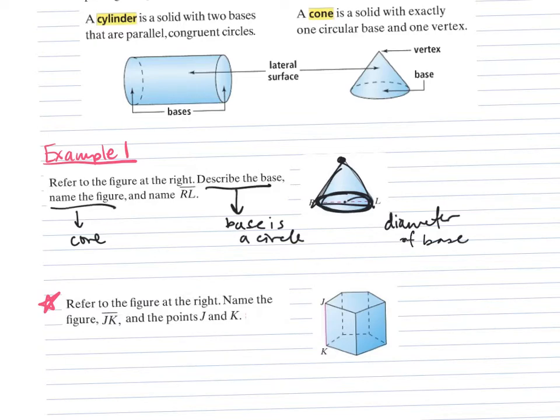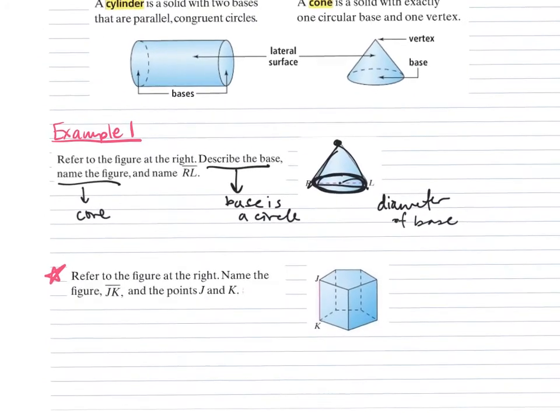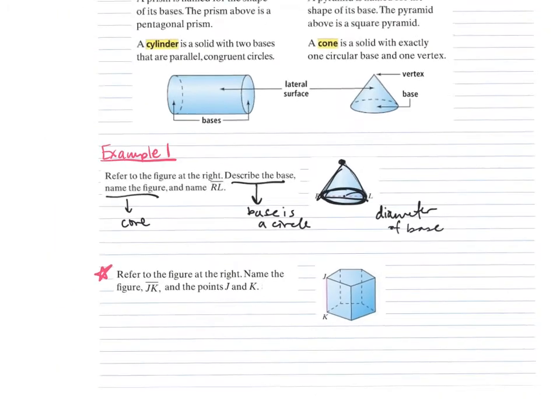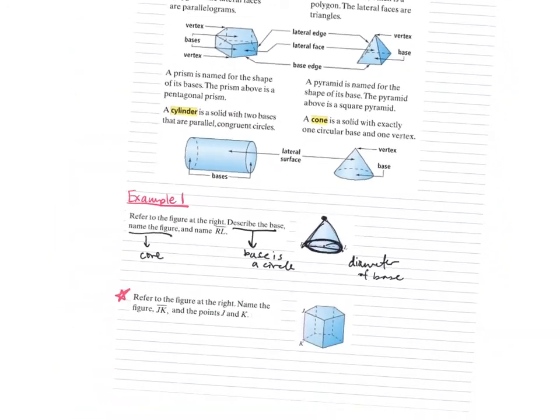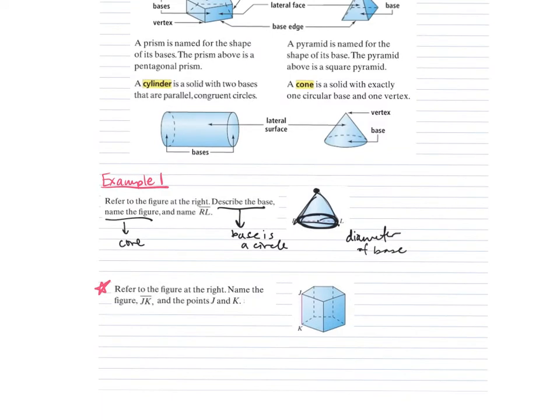Okay, so that's not really that helpful because I didn't say that here. So for this one, you're going to do this one on your own, your red star. When it says you're going to need to name, it says you're going to do the same thing here. You're going to name the figure, name JK, and then name each point J and K.